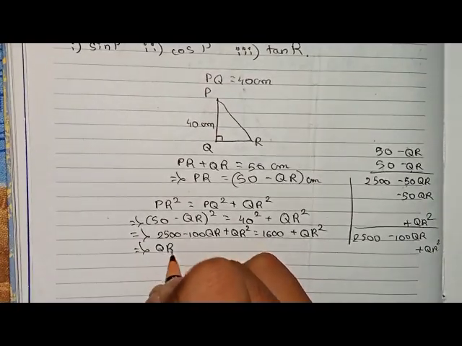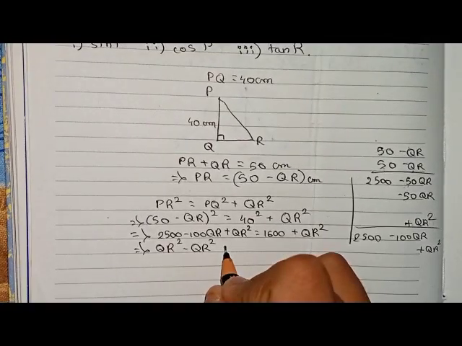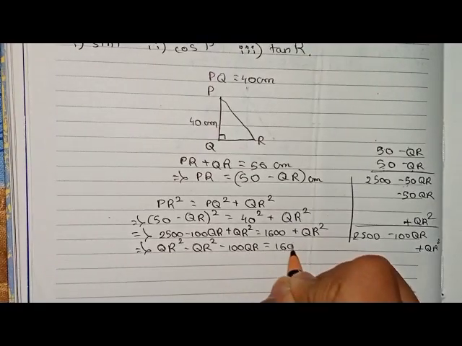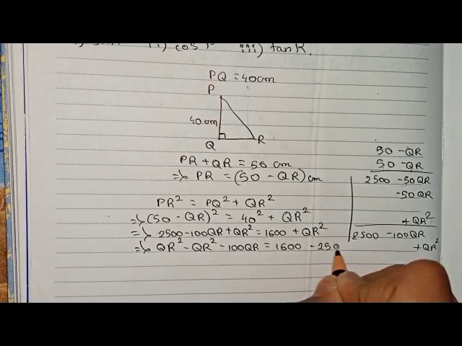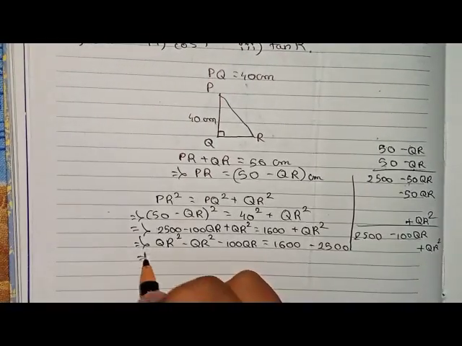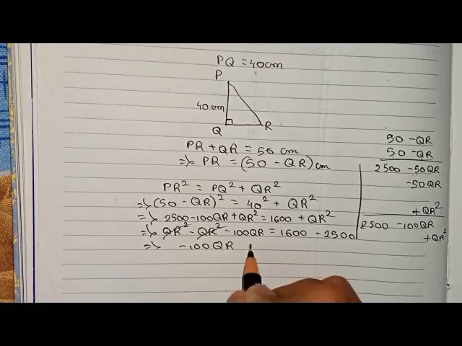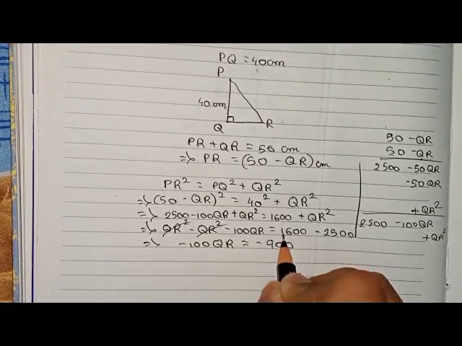So QR square minus QR square, taking this to this side, minus 100 QR is equal to 1600. Now we take 2500 to this side, so it goes for minus. So minus 100 QR is equal to minus 900.